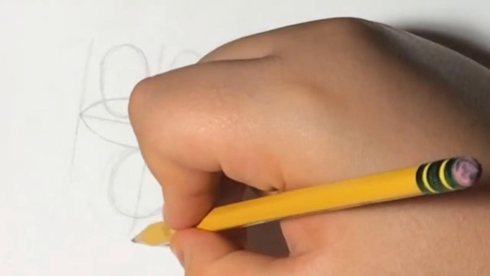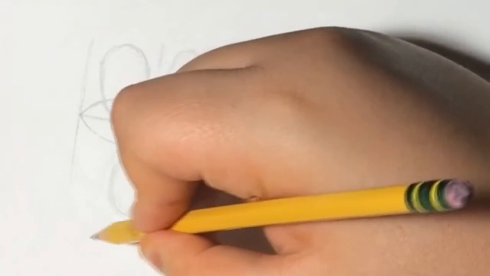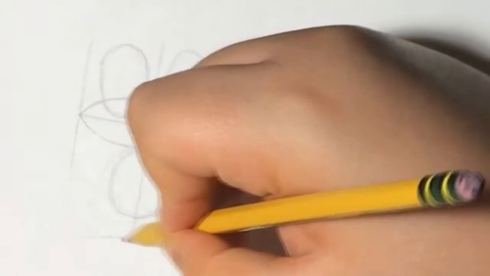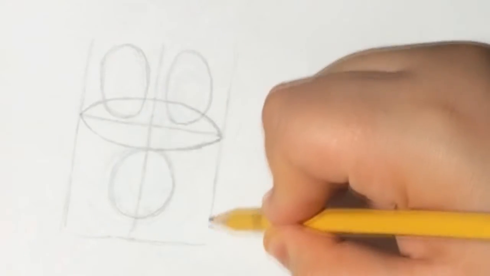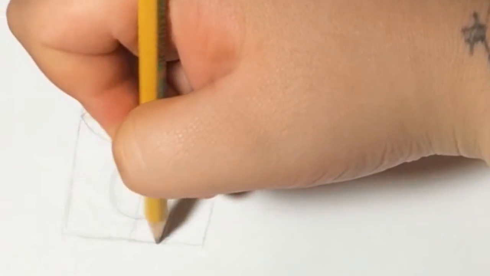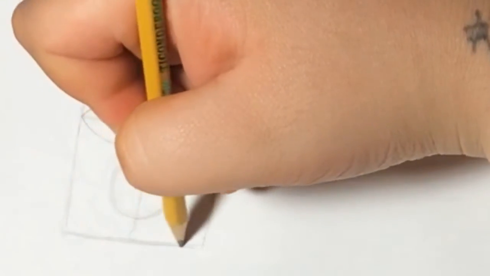He has a pretty small body compared to the head. Then I draw this line right here, and that's just gonna tell us where the feet go. And then I just follow through with those lines all the way to the bottom to make a square. It's just gonna help us place the arms and the legs.